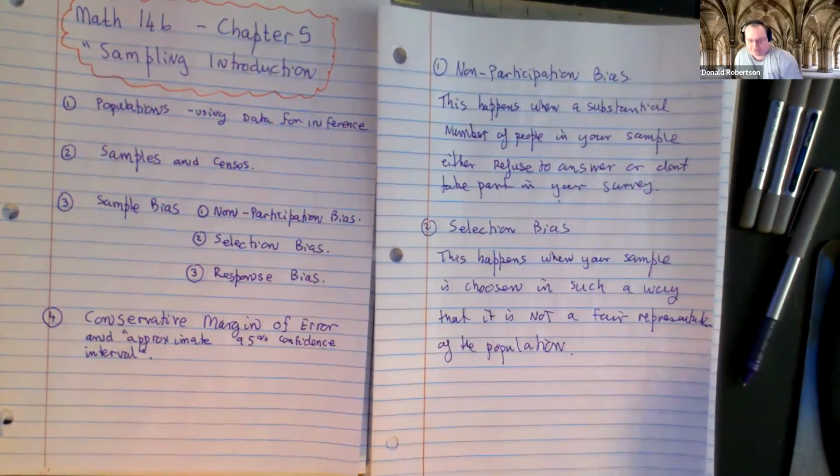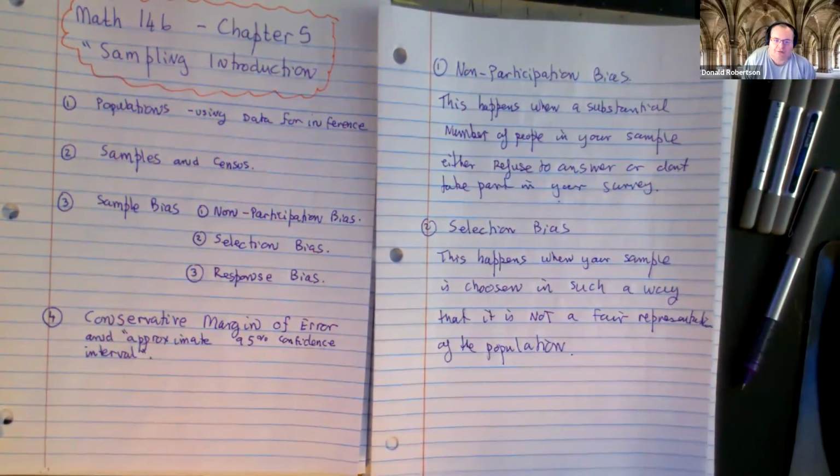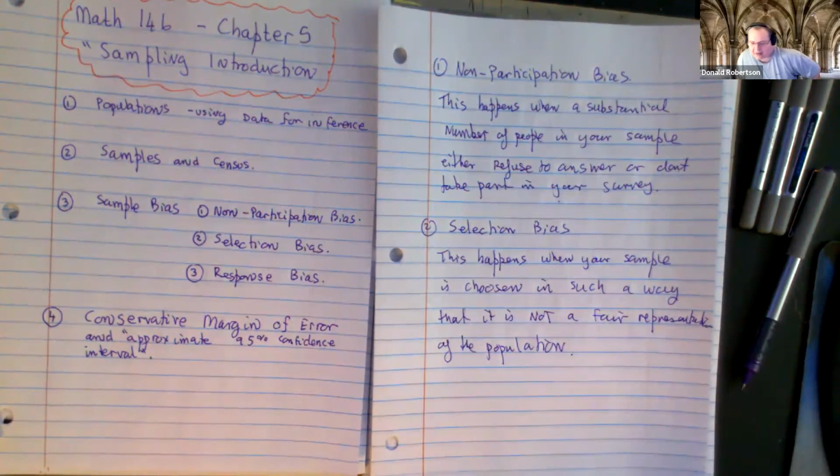If I'm interested in the height of OC students, and I, being in charge of it, went and picked the basketball players, wouldn't that be an example of selection bias? The people I selected aren't a fair representation of OC students, right? They're taller than most. Another example of selection bias.